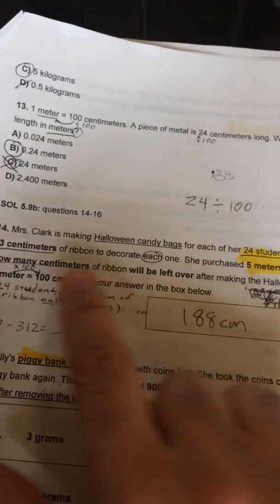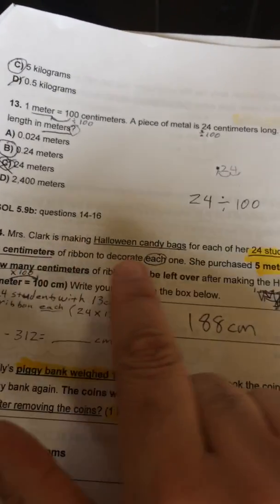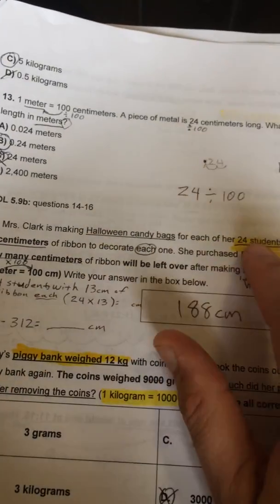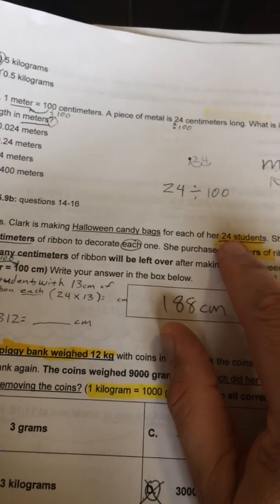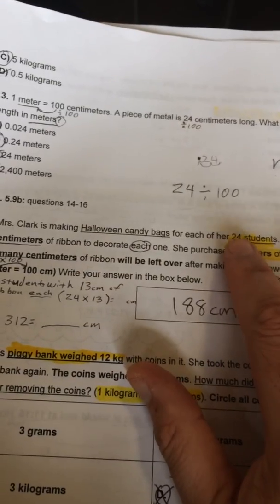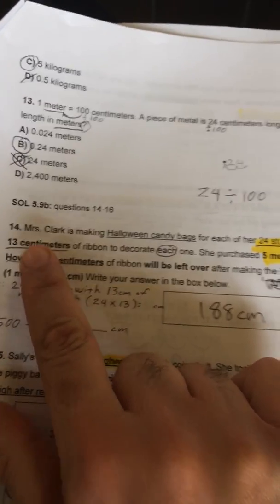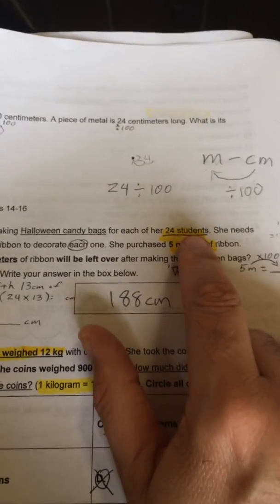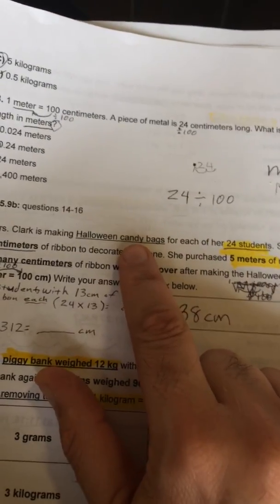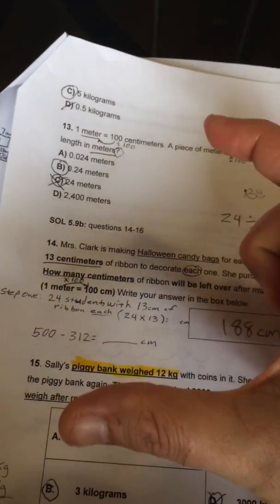Yes, I understand. But remember, it says 13 centimeters of ribbon for each. So this is a grouping. We have 24 students. But think of it like boxes. Each box has so much in it. It would have 13 centimeters in each box. But these aren't boxes. These are people. But we're making bags for them. So 13 centimeters is only this much.